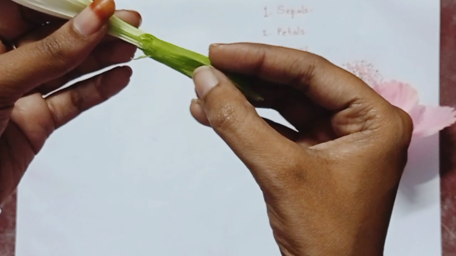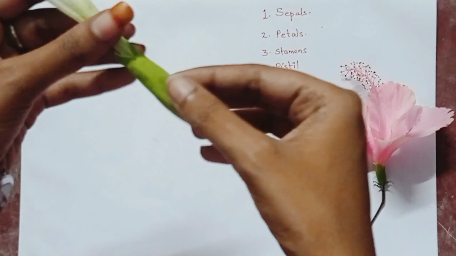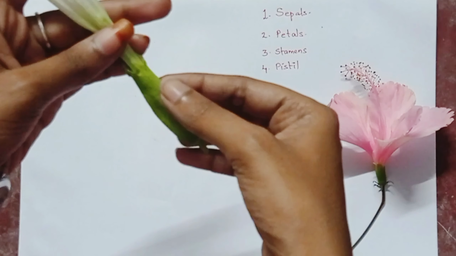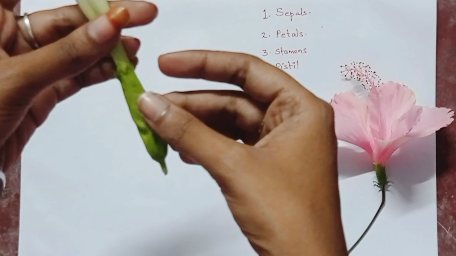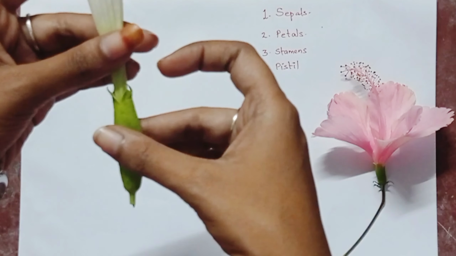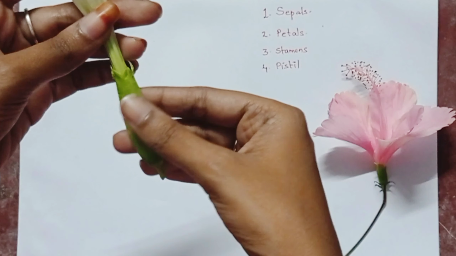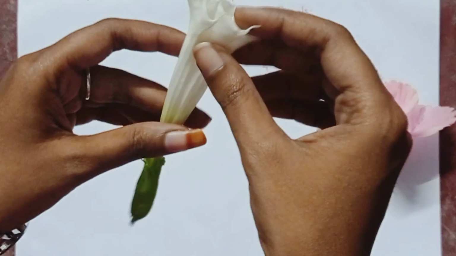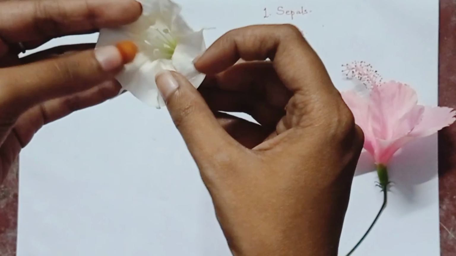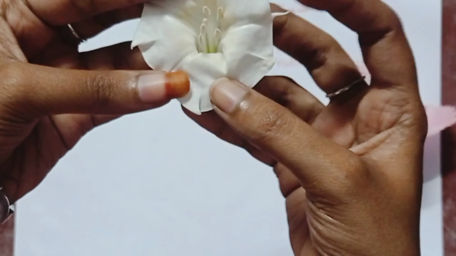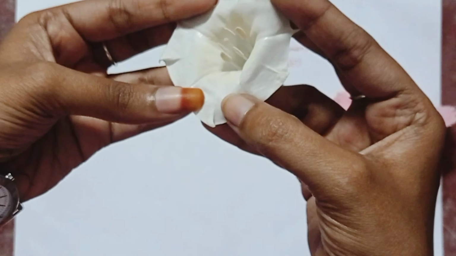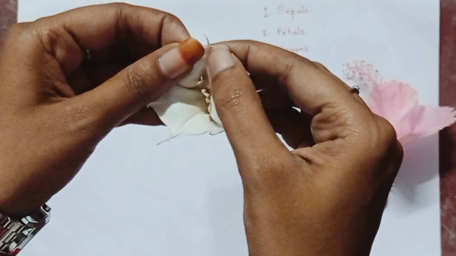This structure which holds all the things inside is called sepals. In scientific terms we call it calyx. The petals we call corolla. These are the petals. Inside the petals you can see some structures. Let's open the flower and see it.